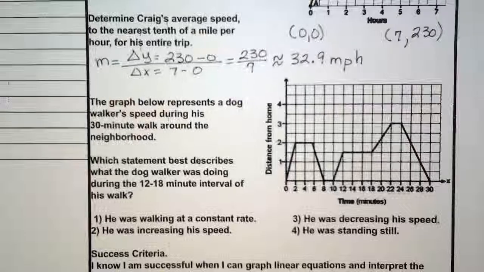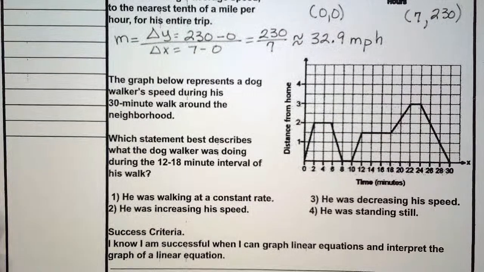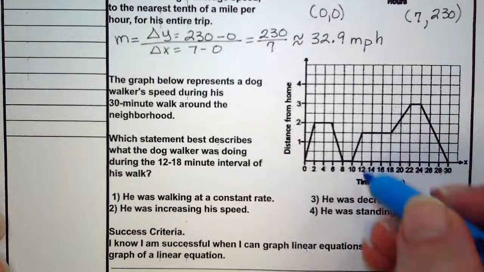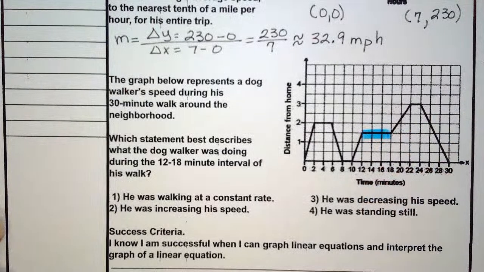The next one is thinking again. The graph below represents a dog walker's speed during a 30-minute walk around the neighborhood. Which statement best describes what the dog walker was doing between 12 and 18-minute interval of his walk? So where is that 12 to 18-minute interval? Here's 12, here's 18. What is happening?